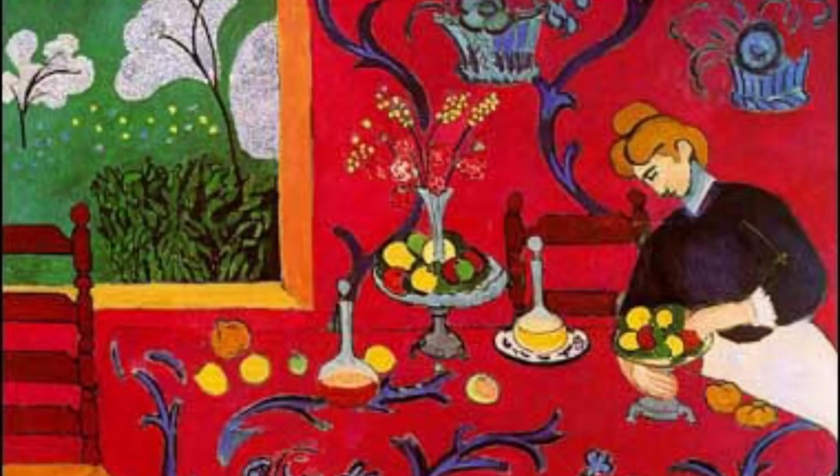You stop. Now, here's an example of a painting that uses predominantly red. Now, this is a Henri Matisse painting. The title of the work is The Red Room.